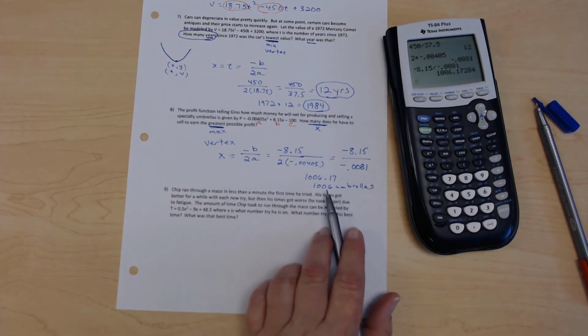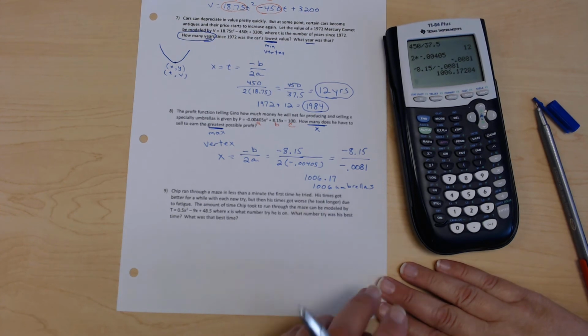That'll give us his maximum profit if he sells 1,006 umbrellas.